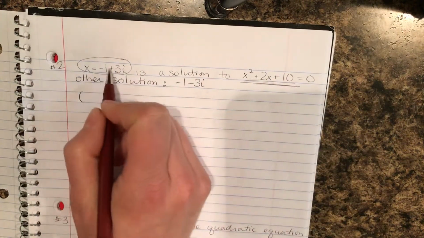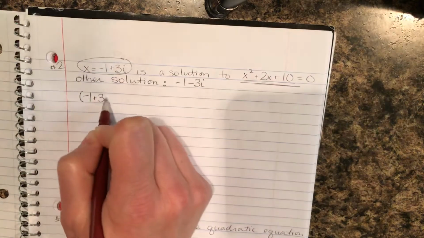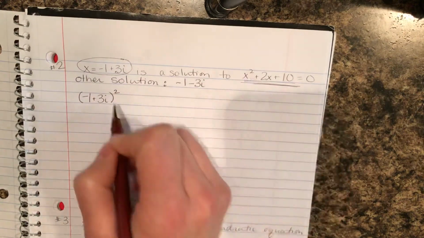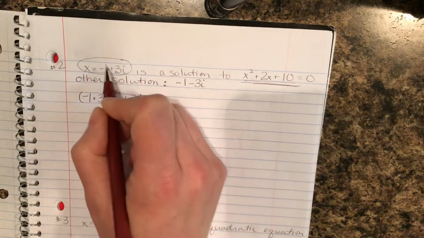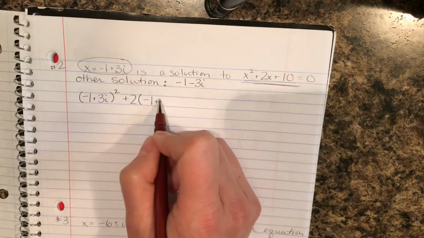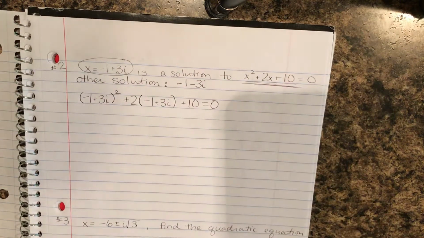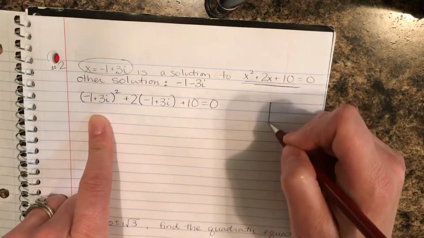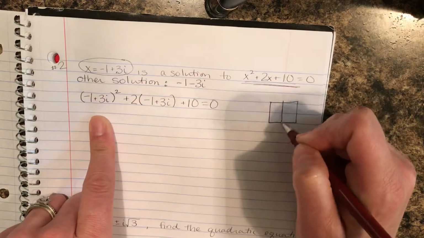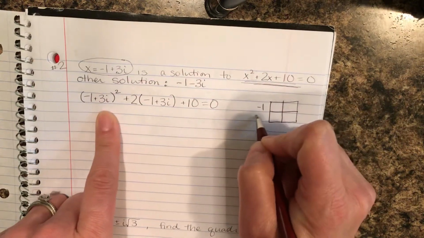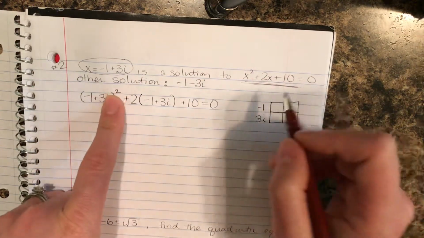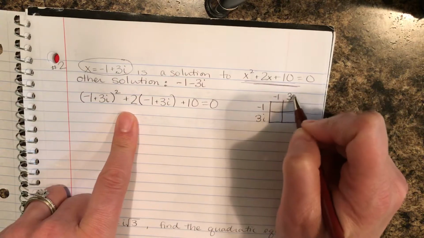So instead of x, I'm going to write negative 1 plus 3i squared plus 2 times, again, x is negative 1 plus 3i, plus 10 equals 0. In order to square it, we have to use that generic rectangle. Negative 1 plus 3i. This time we're squaring, so we use the same thing on both sides.